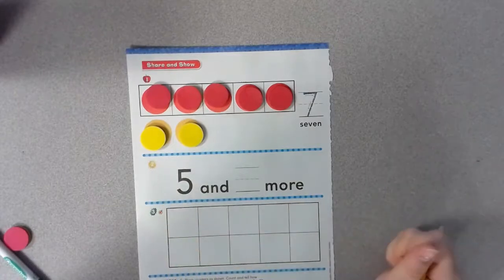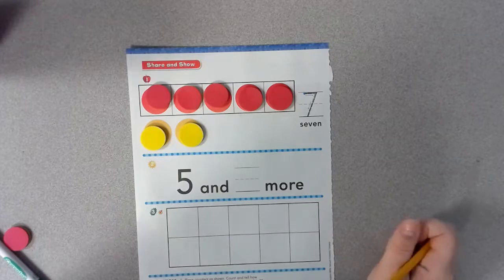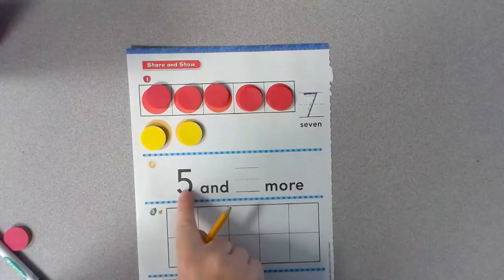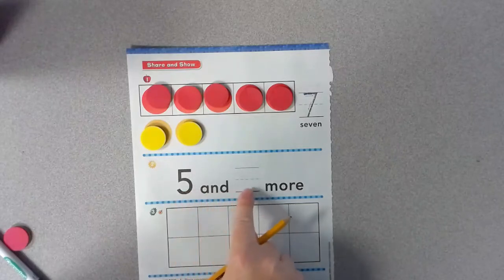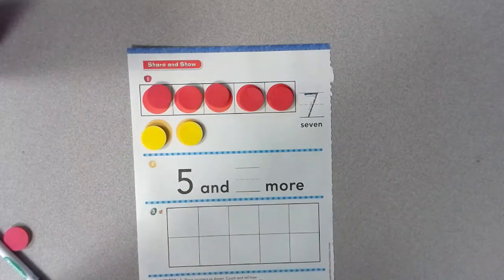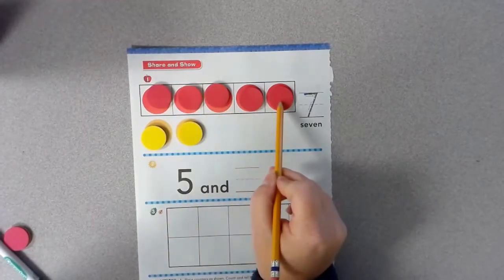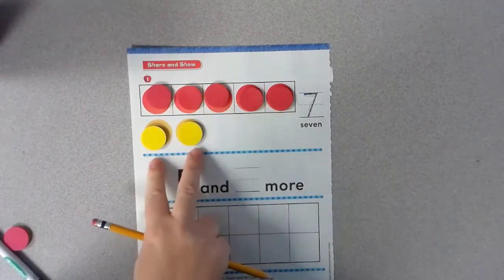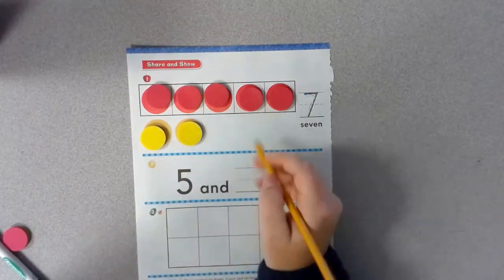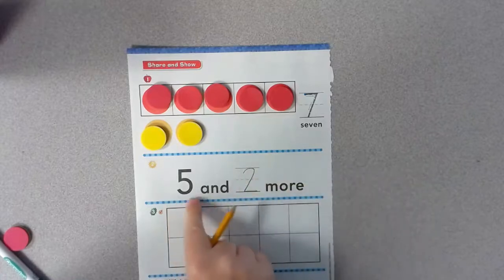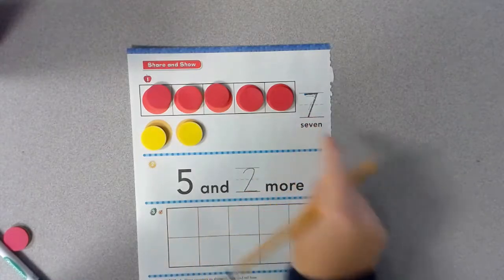Number 2 in the yellow sun here says, how many more than 5 is 7? So if we have 5, how many more do we need to add to get to 7? We have our 5 reds right here, and then how many more did we add? 2. So 5 and 2 more is 7.